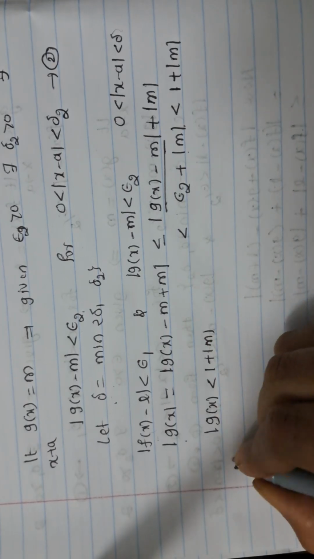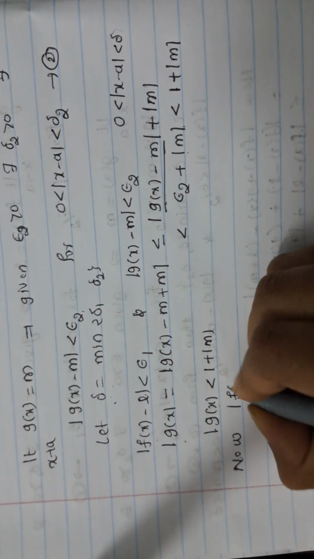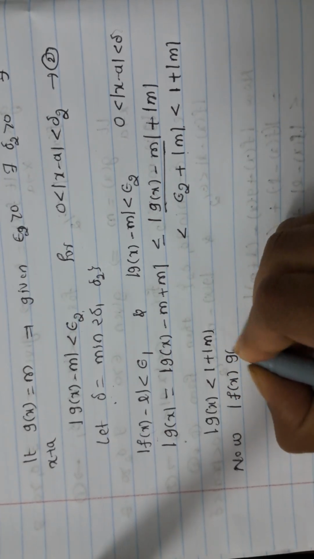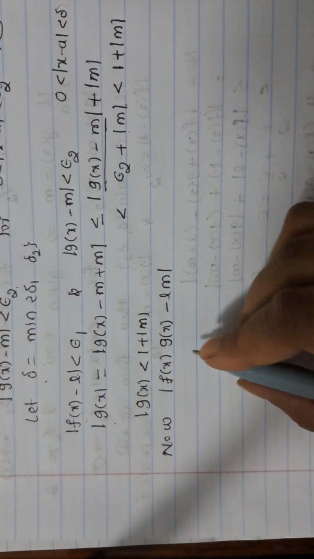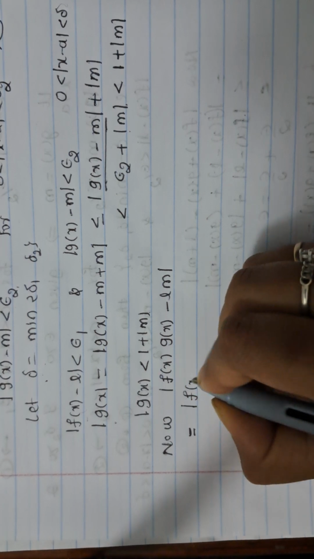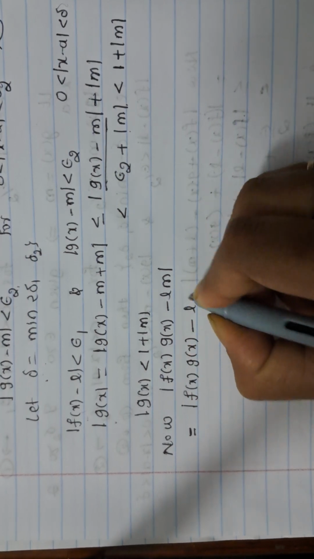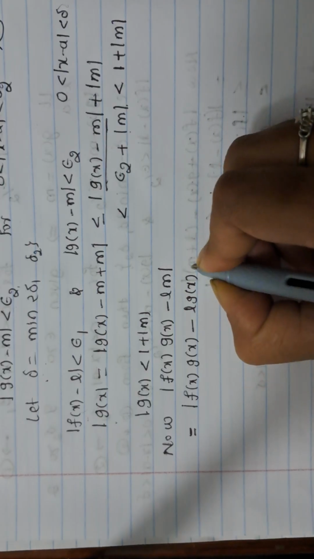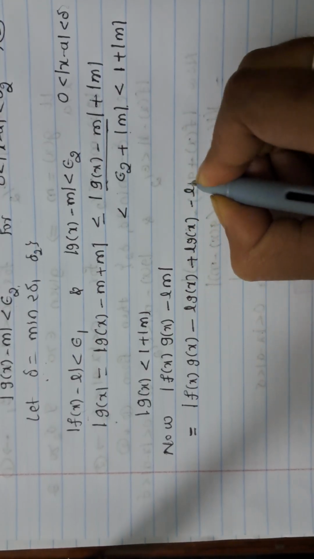So now I will take modulus of f of x into g of x minus l m. We'll start with this because that's what we want in the result. So this will be equal to modulus of f of x into g of x. Here I will add and subtract l into g of x, so there will be no issue if I do so, minus lm.